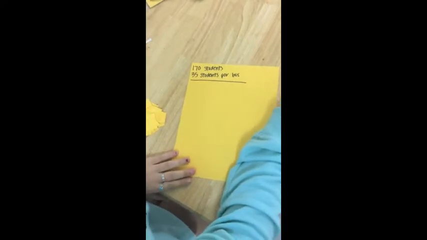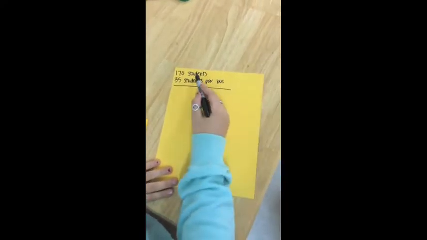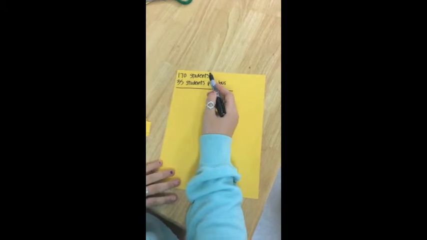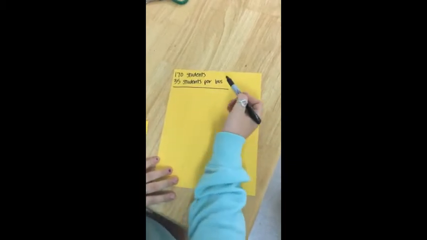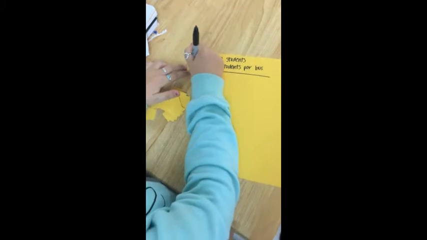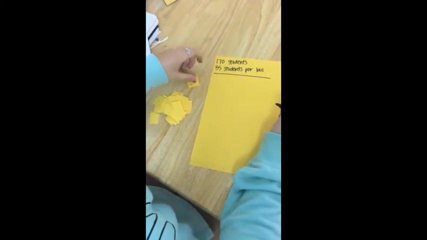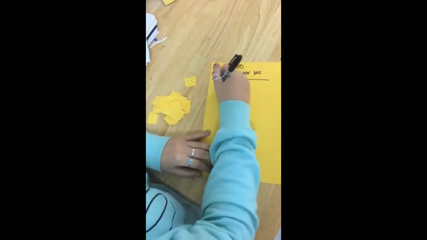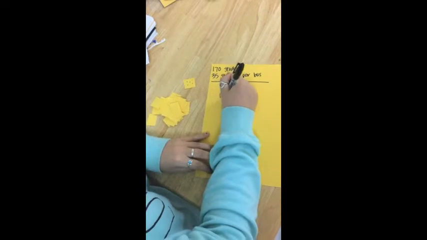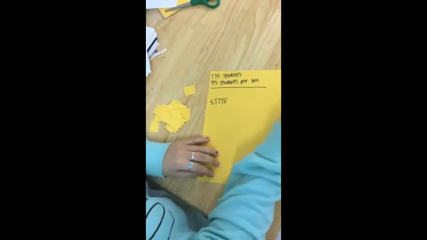Okay, so another way to solve this problem of 170 students needing to be transported in buses that can hold 35 students per bus is to use a mix of props and the scaffolding method. So what we're going to do is have each square represent 5 students. So to see how many squares we're going to start with, we're going to do 170 divided by 5 to see how many squares total we would need. And to do this, we are going to use the scaffolding method.